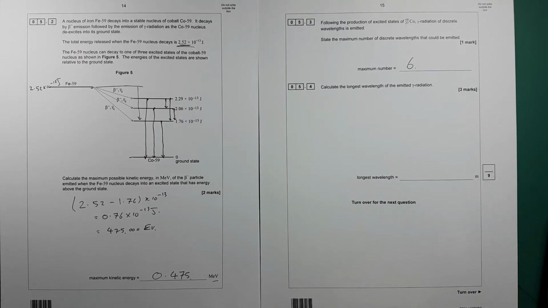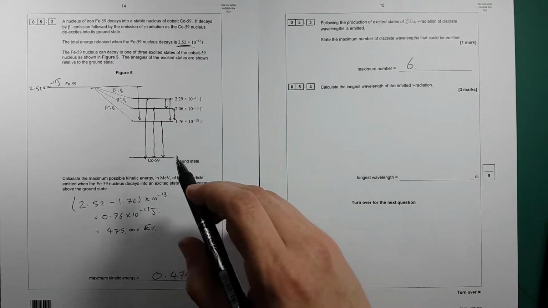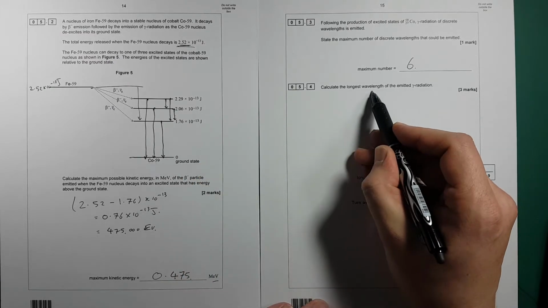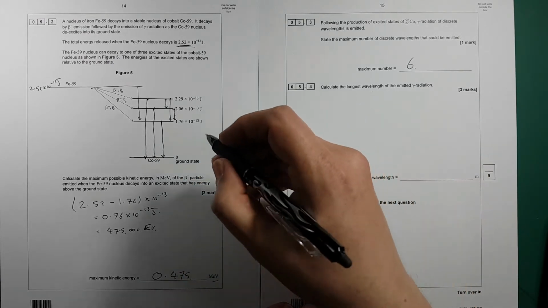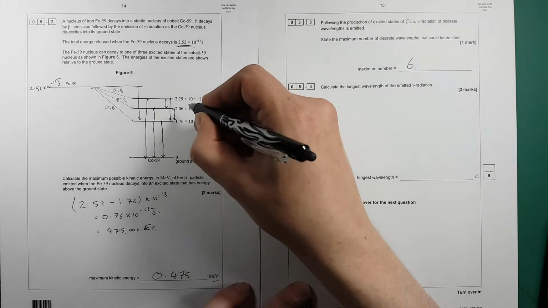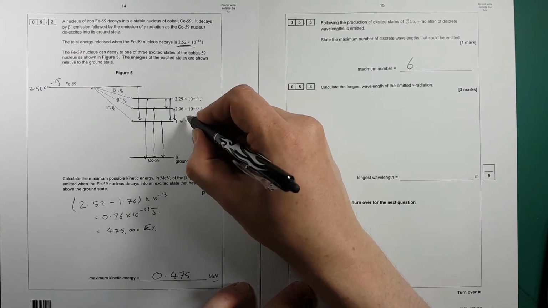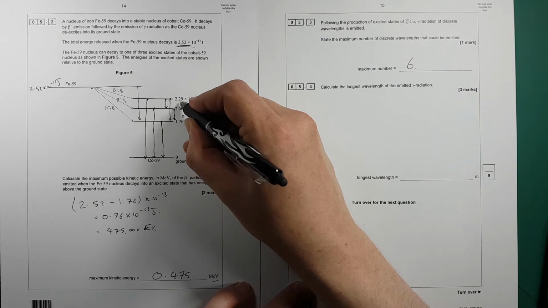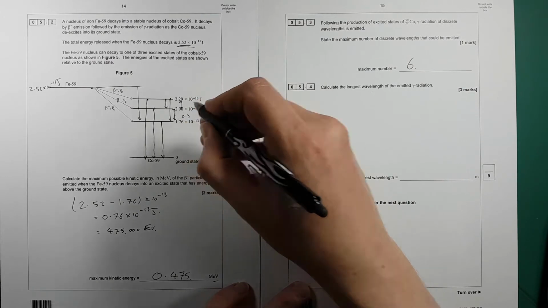So calculate the longest wavelength of emitted gamma rays, assuming that they all happen, I would hasten to add. So the longest wavelength is the lowest energy. The lowest energy is the shortest jump, which is, that's 0.3, and that is less than 0.3, so it's that jump there.